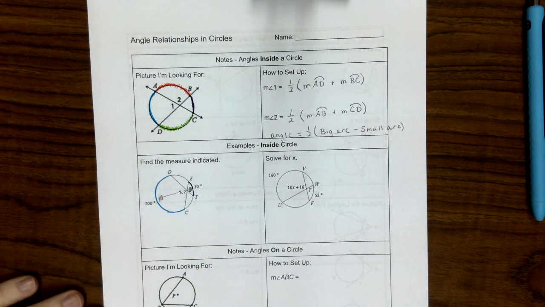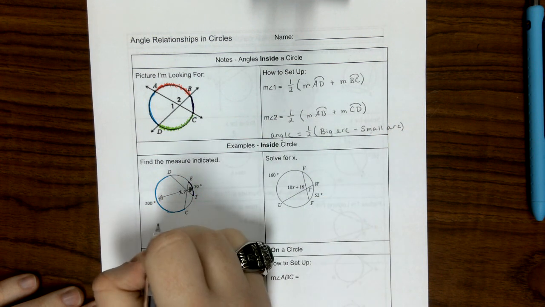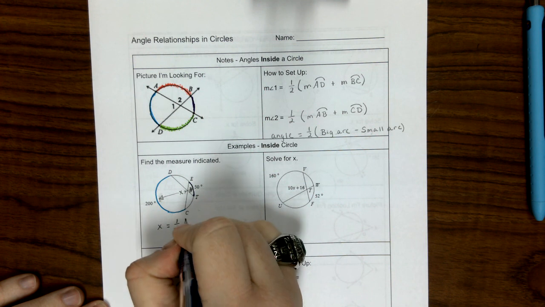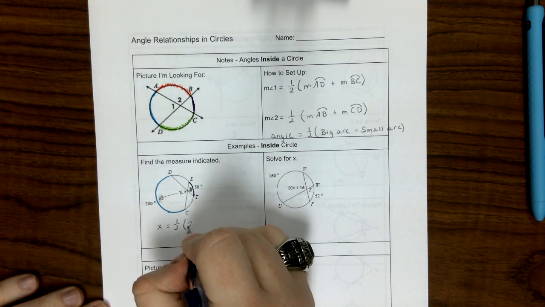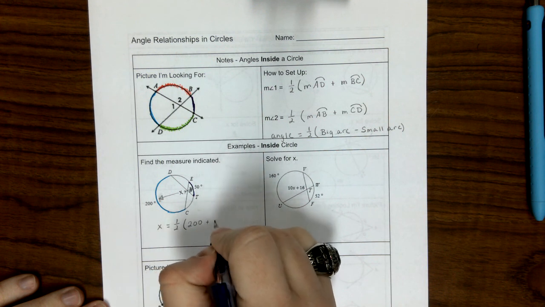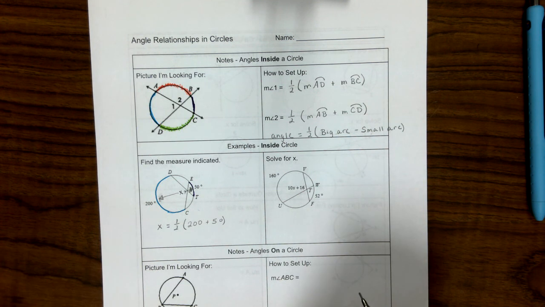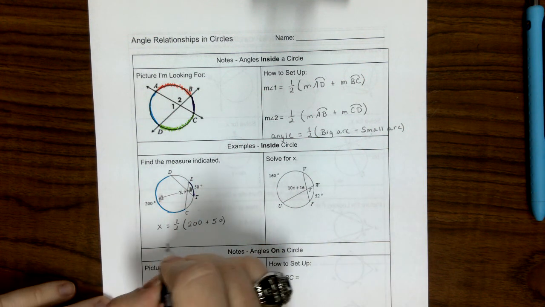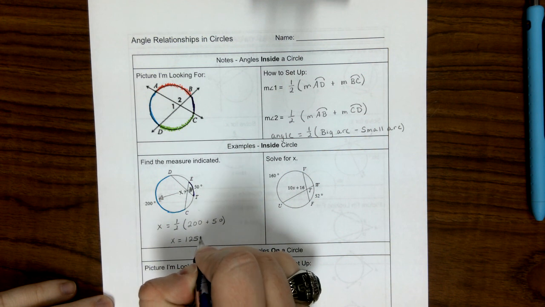Okay, now we set this up. So the angle, whatever the angle was called, we're calling him X, equals 1/2 times the bigger one. The big arc is 200 plus the small arc is 50. This one's easy enough that you can type all this into the calculator all at once, and you will get 125 degrees.